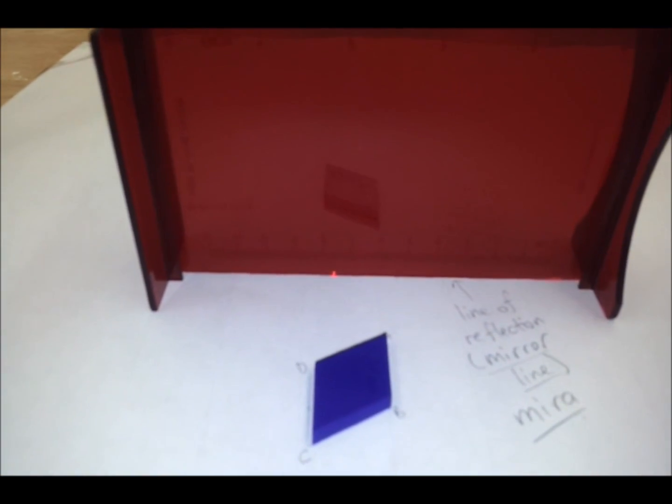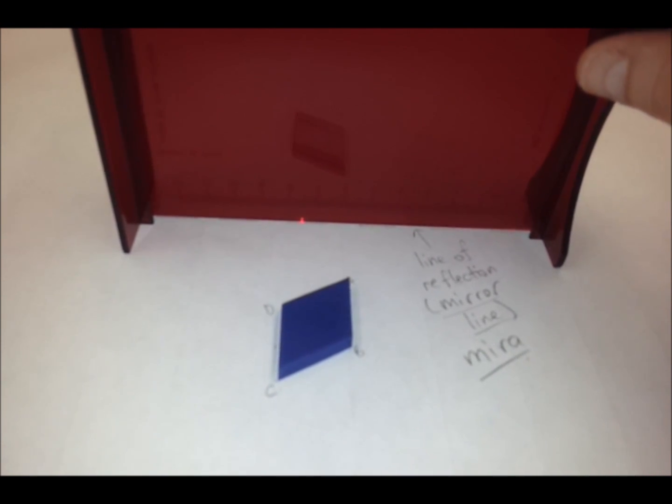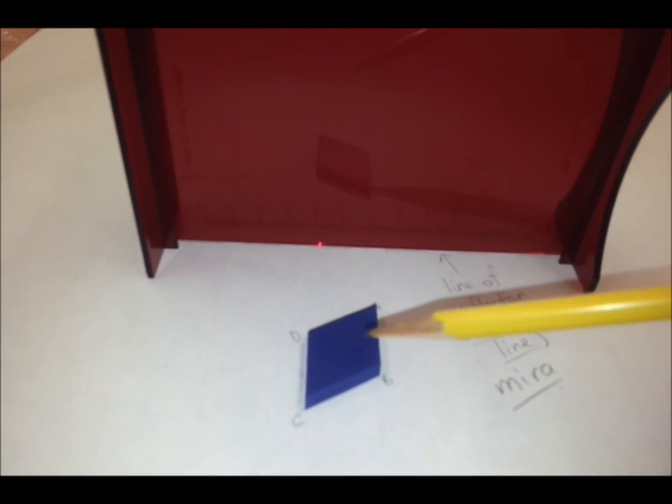Okay, so what I've done is I've taken the object, traced the object, labeled the vertices on my object A, B, C, D, and identified my line of reflection, or my mirror line, by putting a dotted line along the edge of my mira. And then I took my pencil, without moving my object or my mira, and I carefully marked the vertices of my image.